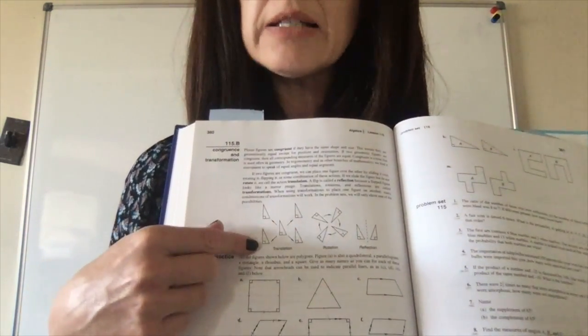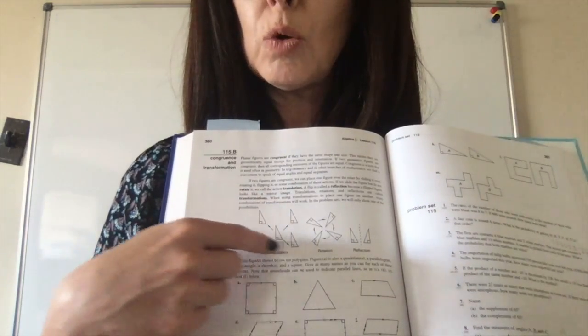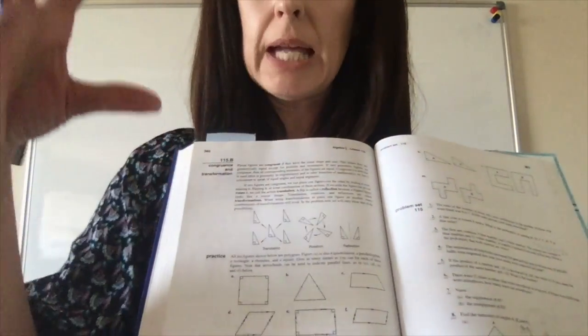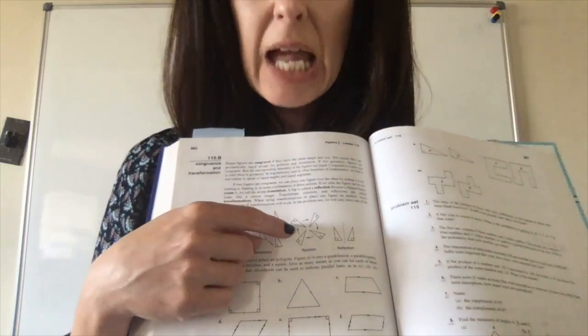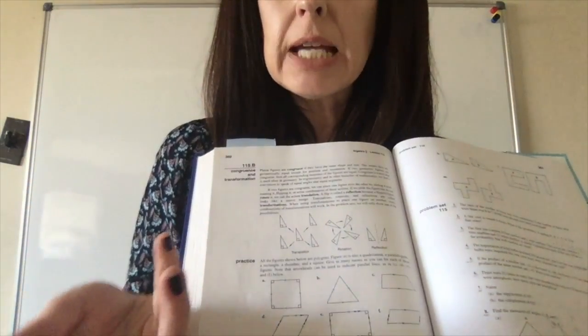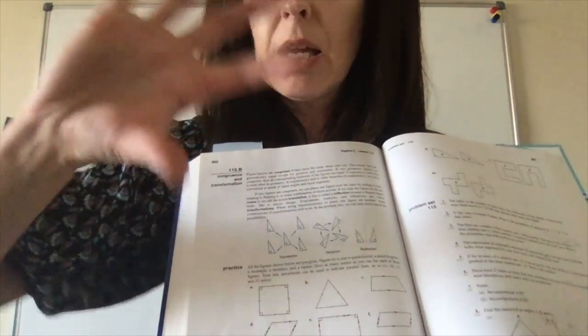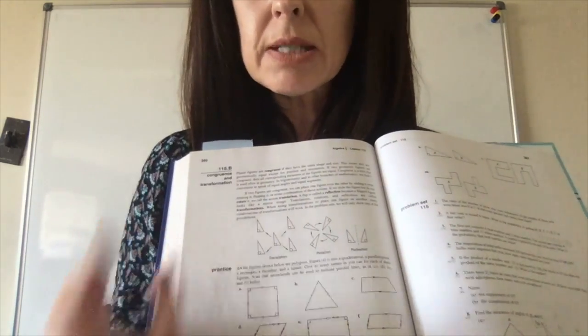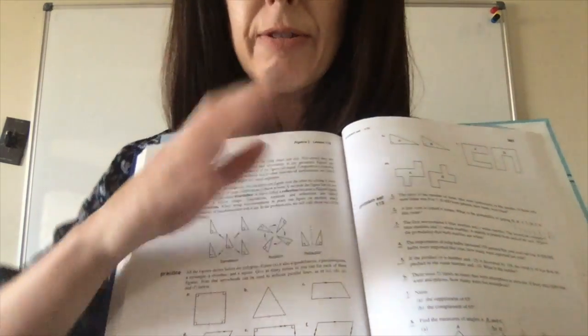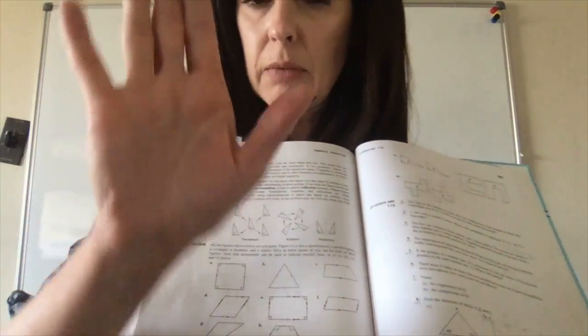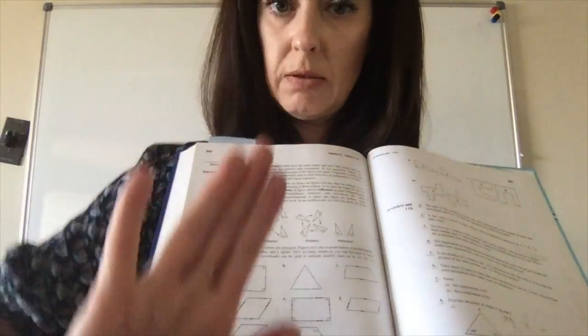So when we translate a congruent shape, it just moves, okay? So it just moves on the plane somewhere. If we rotate it, it rotates on an axis, but it's still the same size and same shape. And then a reflection is like looking in the mirror, okay? It's just flipped, and it can be this way or this way, all right?